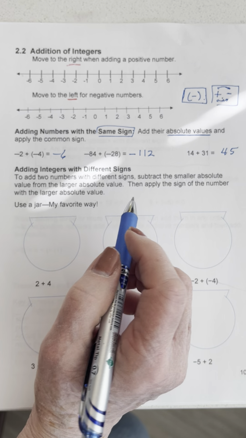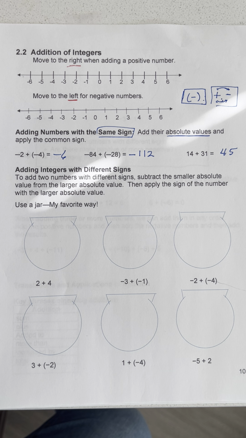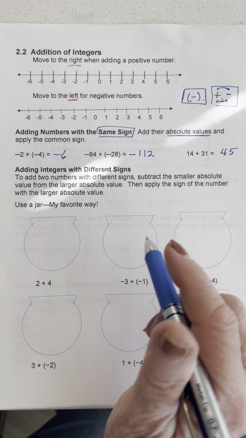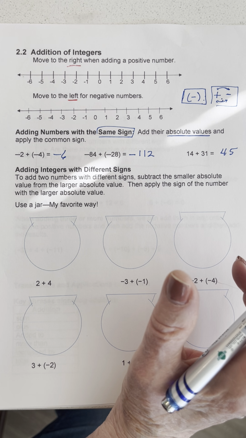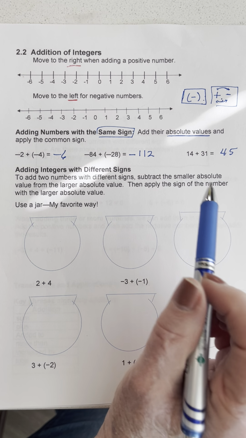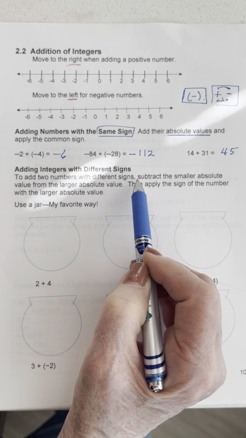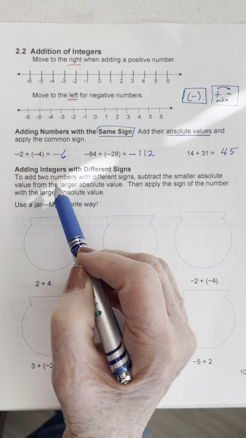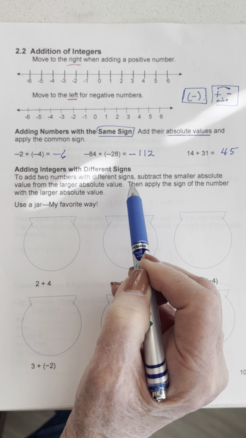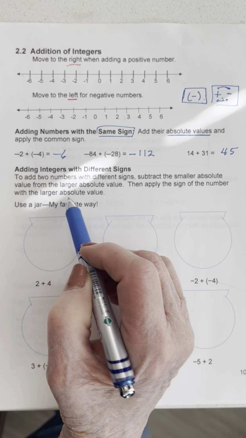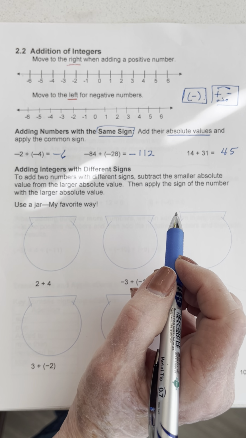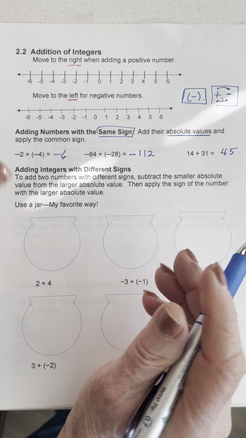So when you add different signs, the rule, I think, is a little bit confusing. Basically, we'll be doing the same thing, but we're going to be thinking it a little differently. The rule is to add two numbers with different signs, subtract the smaller absolute value from the larger absolute value, then apply the sign of the number with the larger absolute value. But I like to think of this as a jar.